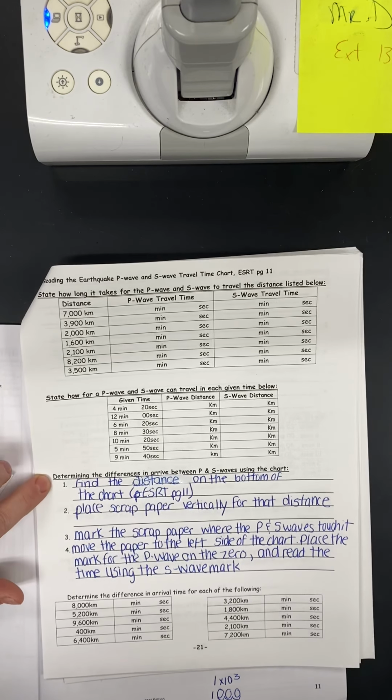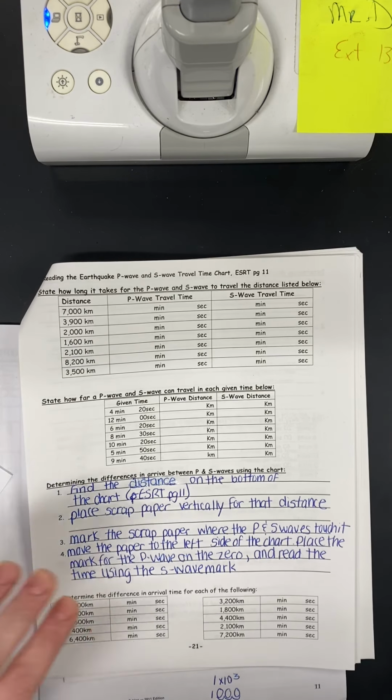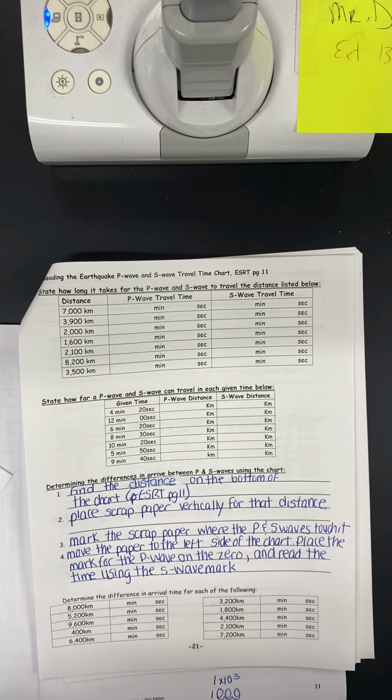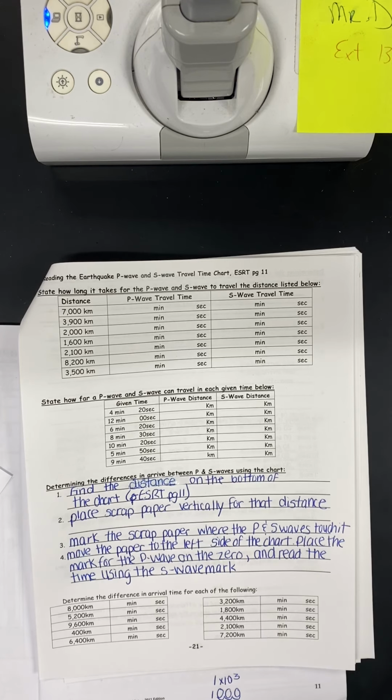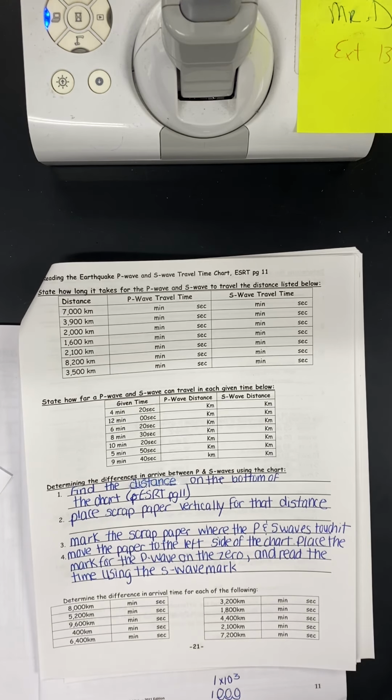So we're gonna read these directions. It says, determine the difference in arrival between the P and S waves using the chart. So now, according to these charts, we know how far away the earthquake was. It was 8,000 kilometers. We now are going to be determining the difference in arrival time. So that means we know when the P wave gets there, we feel the earth shaking, and we want to know how many more minutes until the S wave gets there. And we can do this using the distance to the epicenter and your ESRT.